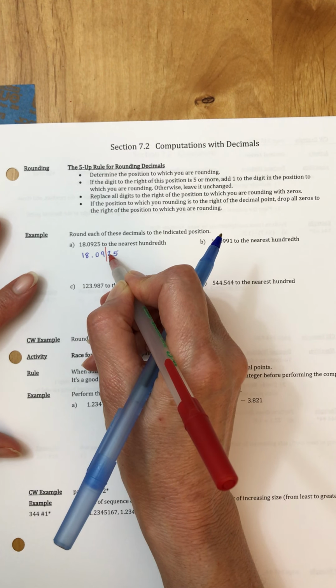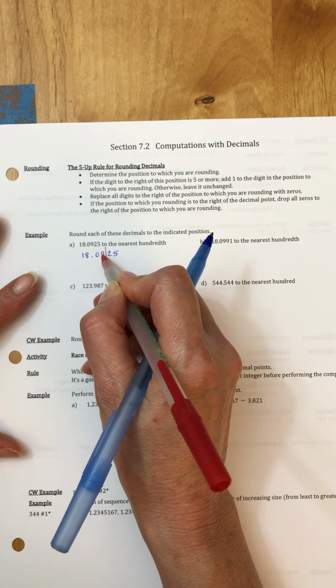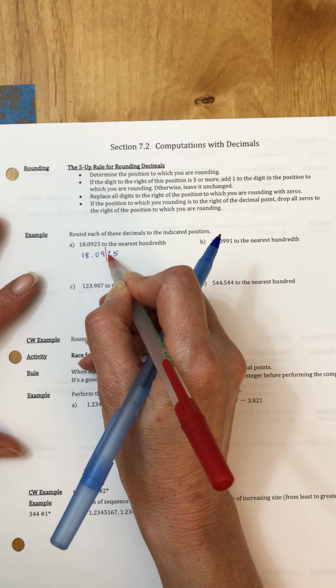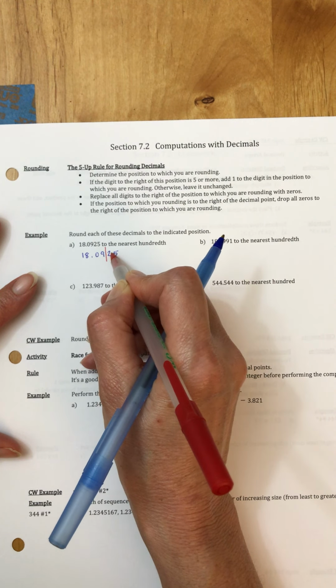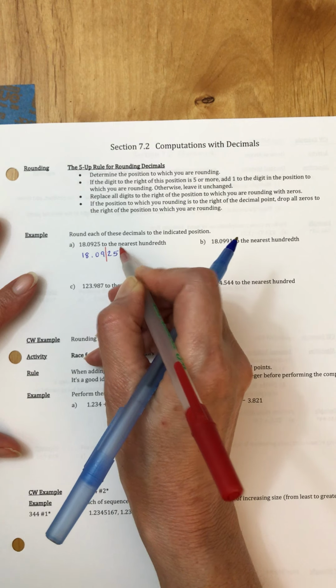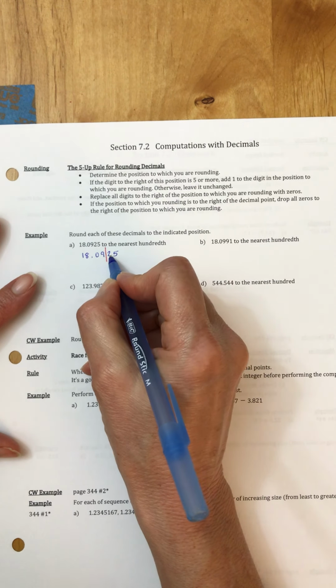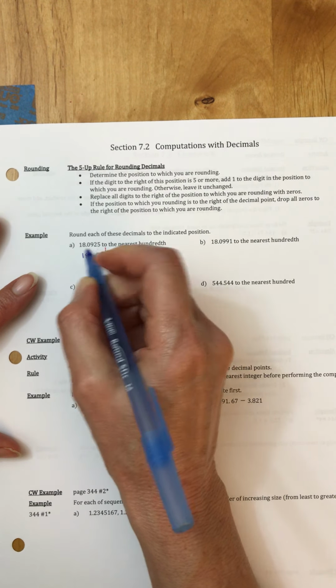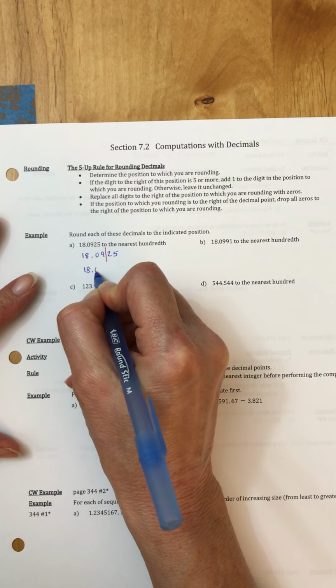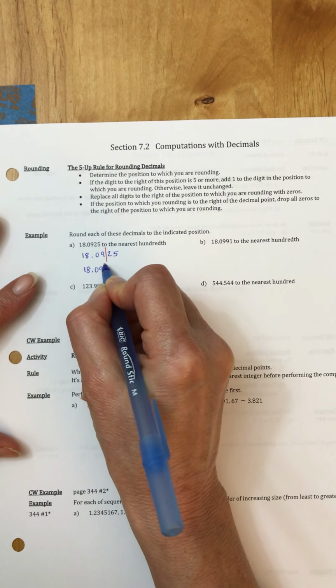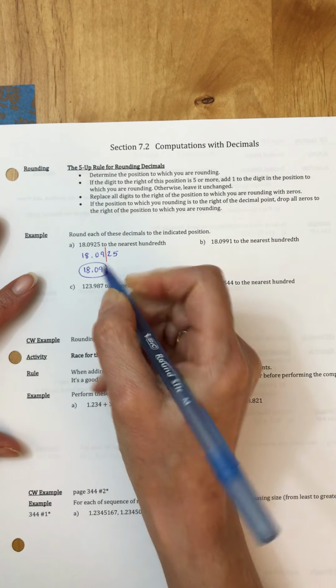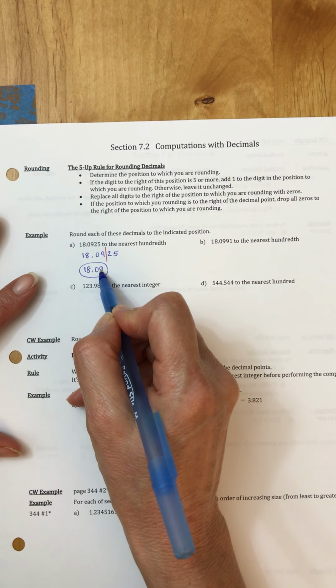If it is a 5 or above, you bump that one up. If it is below a 5, you don't do anything, you just cross off the extra digits. So in this case, since this is not 5 or above, we leave this alone and we write 18.09. We get rid of that regardless, and that is our rounded number. So notice it's tenths, hundredths.